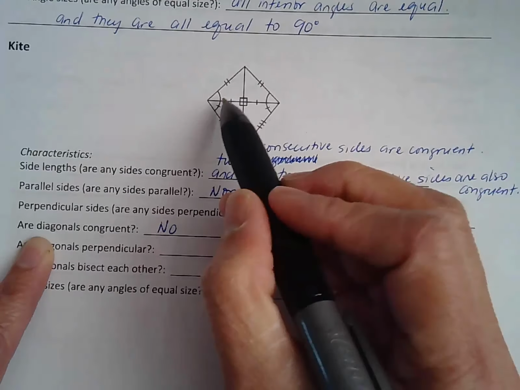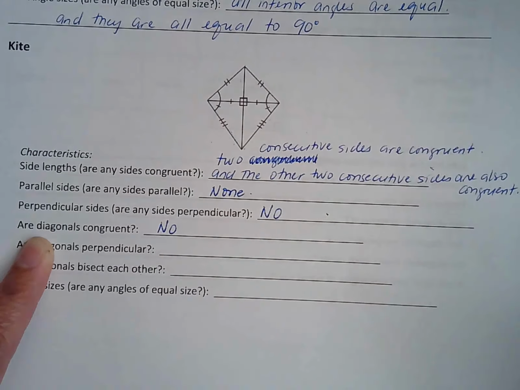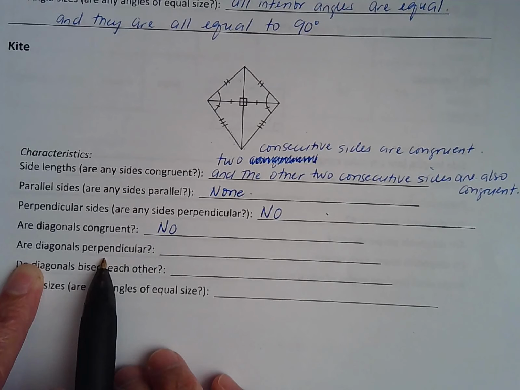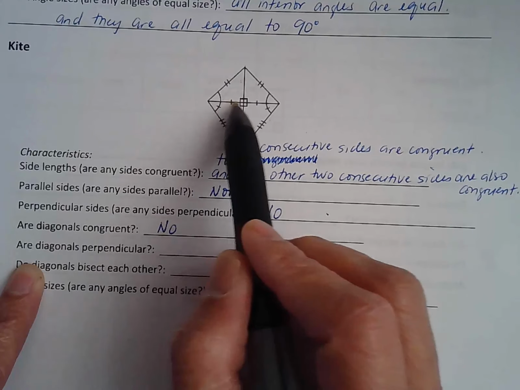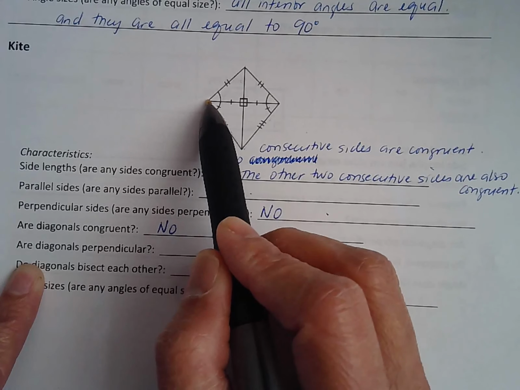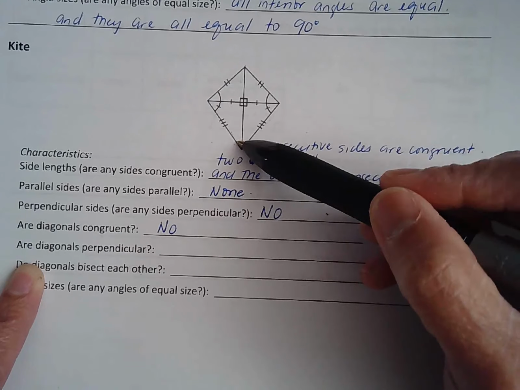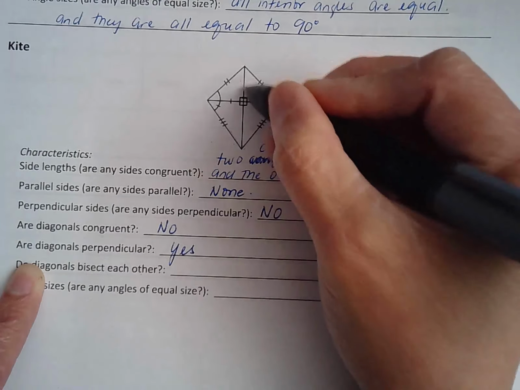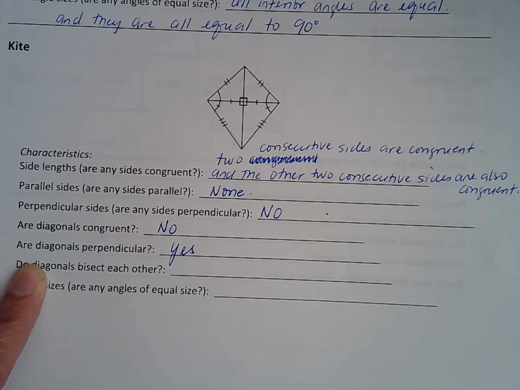We can see that this one is shorter than this one. Are the diagonals perpendicular? This line is a diagonal from one corner to the opposite corner. Do they make 90 degrees? Yes, they are. They're making 90 degrees right here.